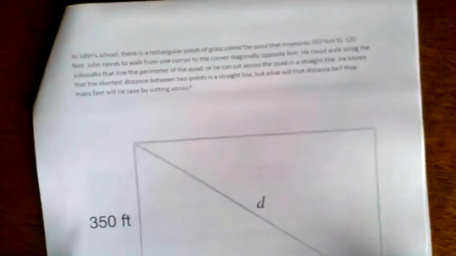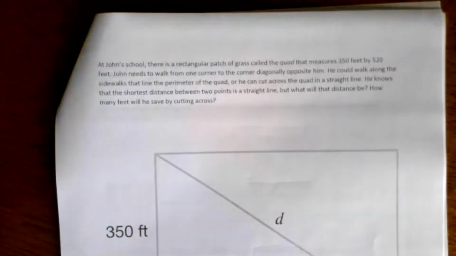So this example says, at John's school, there is a rectangular patch of grass called a quad that measures 350 feet by 520 feet. John needs to walk from one corner to the corner diagonally opposite him. He could walk along the sidewalks that line the perimeter, or he can cut across it in a straight line. He knows that the shortest distance between 2 points is a straight line, but what will that distance be? And then how many feet will he save by cutting across?